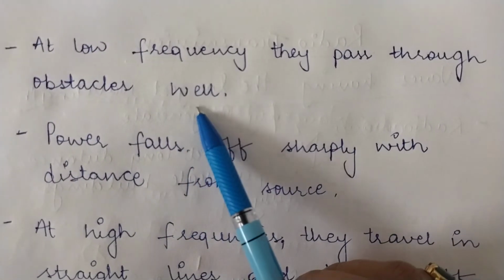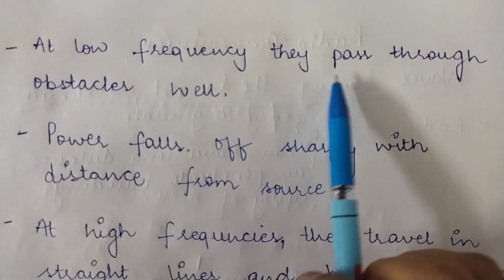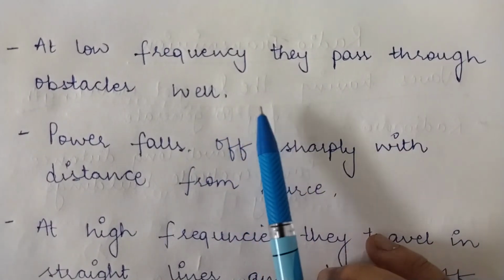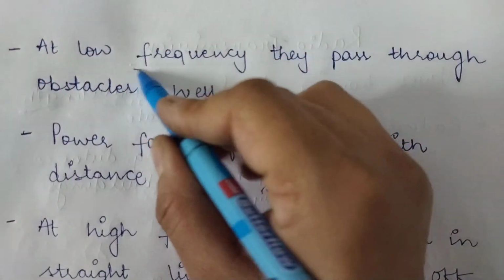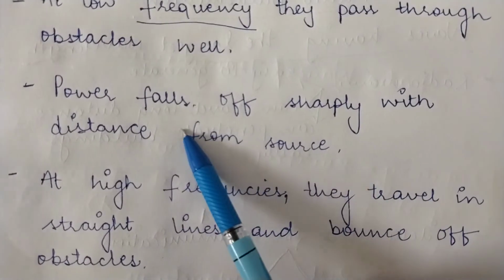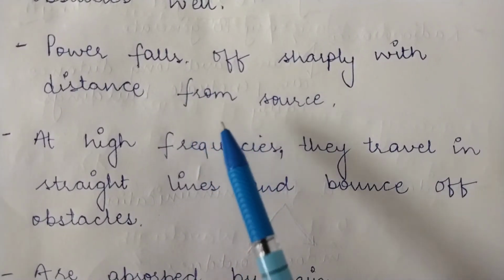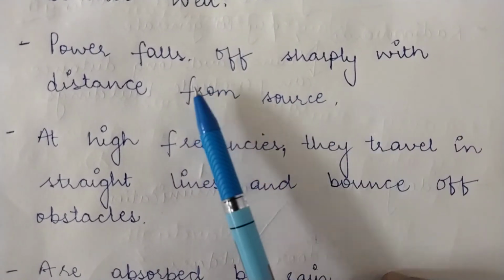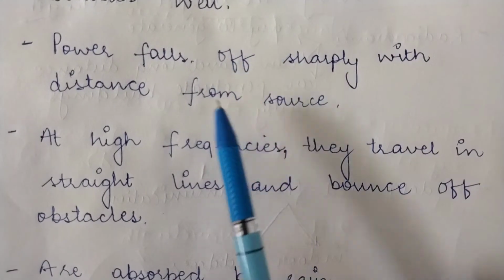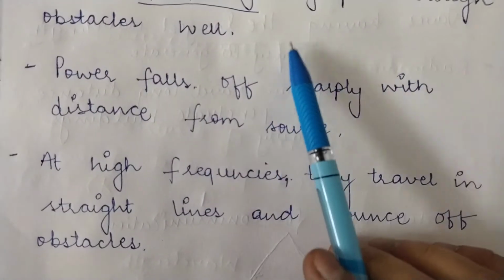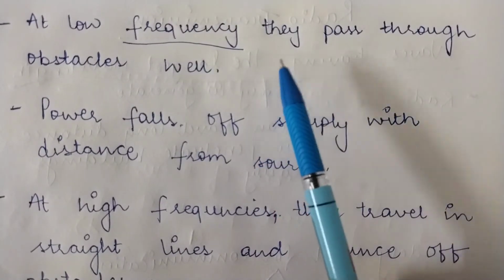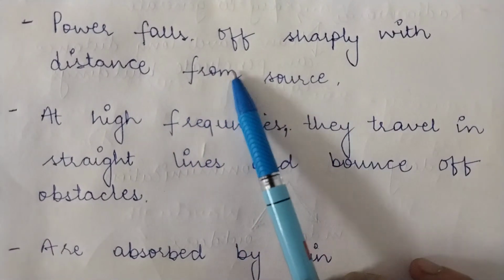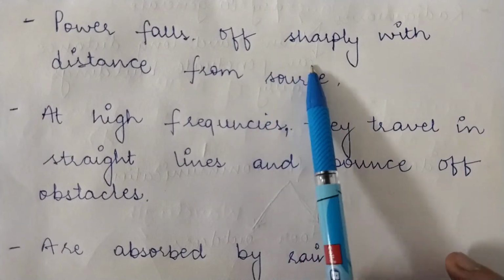Now, in a low frequency band, they can pass through obstacles easily. So when they are traveling at a low frequency, they can travel through obstacles easily. You know what a frequency is. But when there is a longer distance from the source to destination, in that case the power to pass through obstacles falls off, right? So if the distance is short and at low frequency, they can easily pass through obstacles. But if the distance is longer, in that case at low frequencies, the power to pass through obstacles falls off sharply.